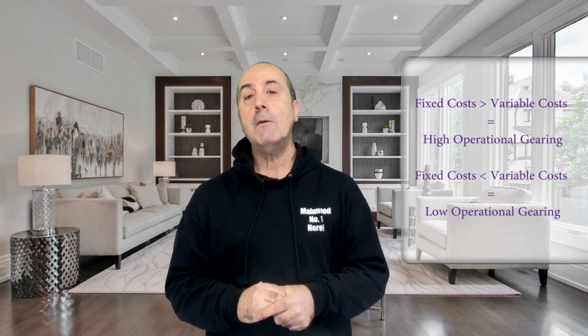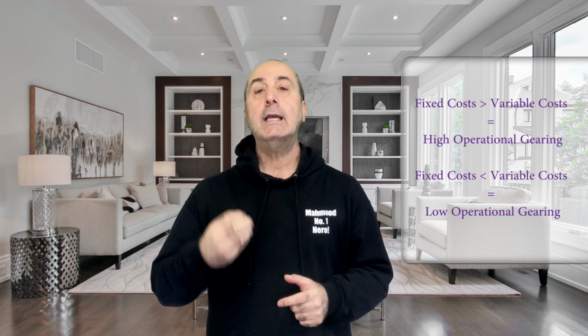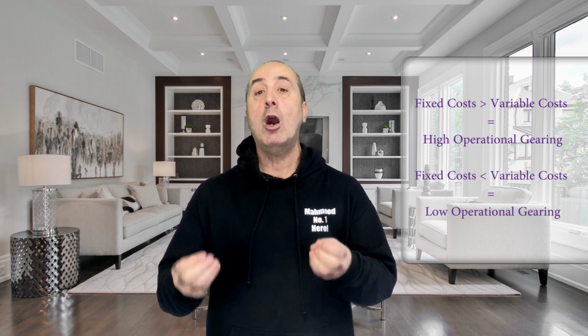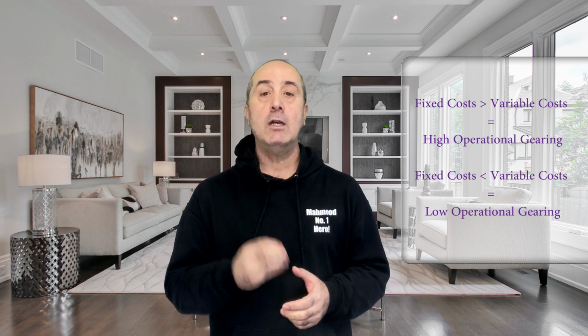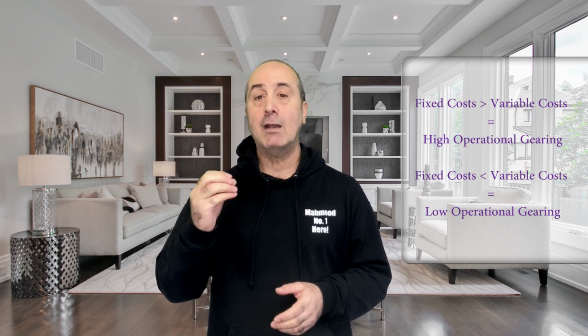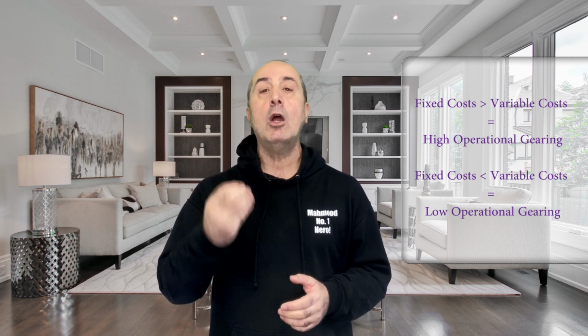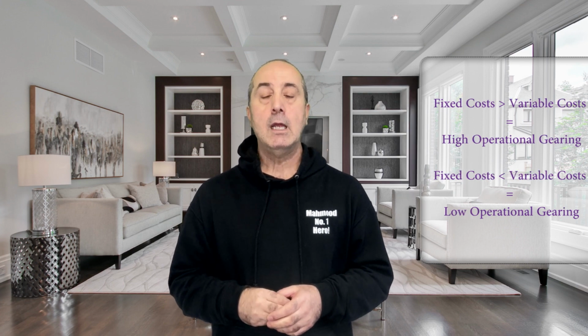If we then look at the overall total, if your fixed costs represent a higher percentage of your total costs, then your company is said to be highly geared in operational terms, or high operational gearing. If, on the other hand, the proportion of fixed costs is relatively low and modest, then you've got low operational gearing. Good or bad for that level of gearing really depends on a number of factors.